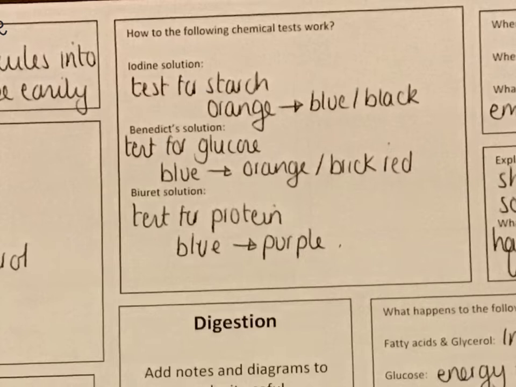Benedict's and biuret. So we have, first of all, the iodine solution. We use iodine solution to test for starch. If starch is present, our iodine will turn from orange to a dark blue-black colour. We then have our Benedict's solution, which is used to test for glucose.